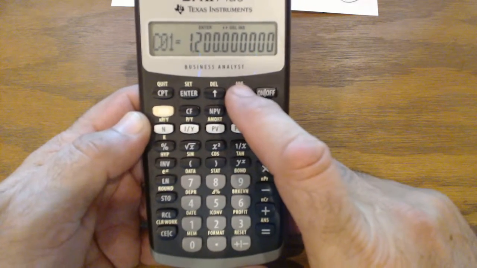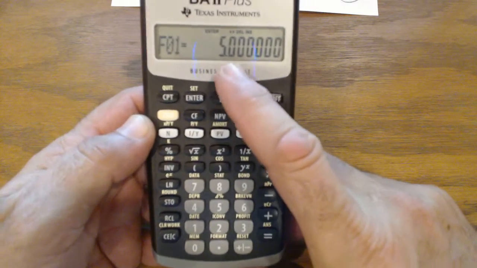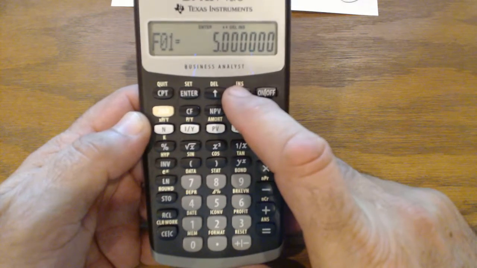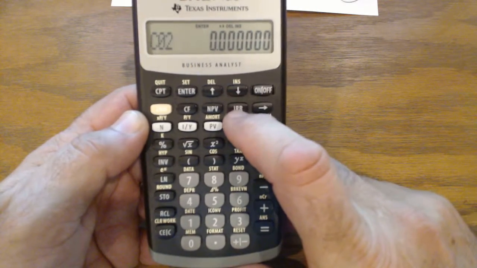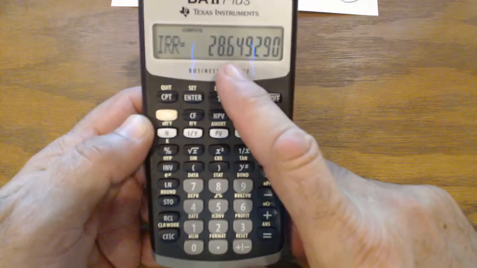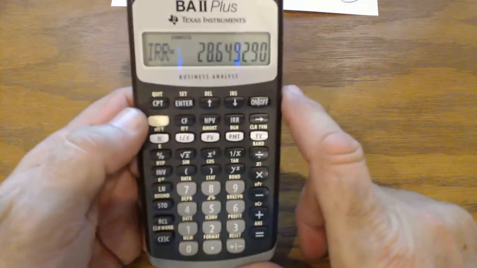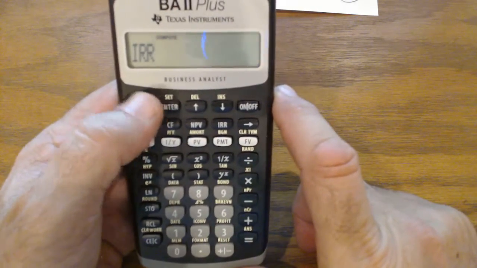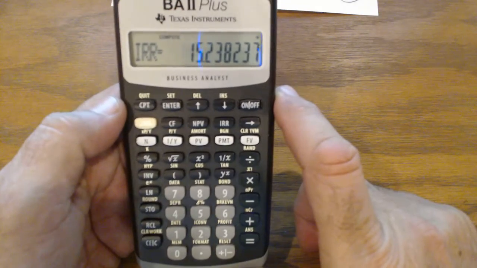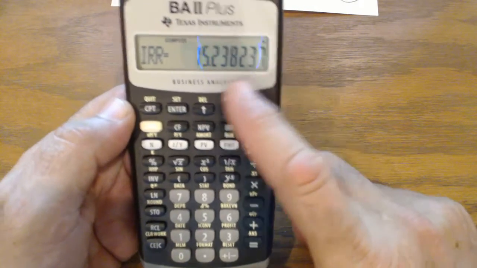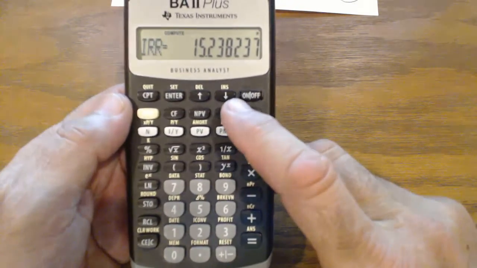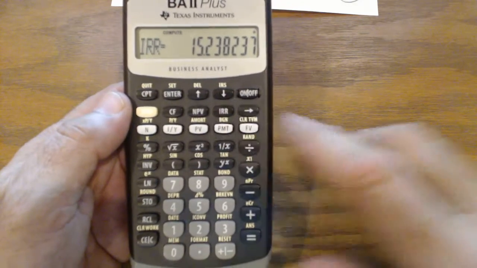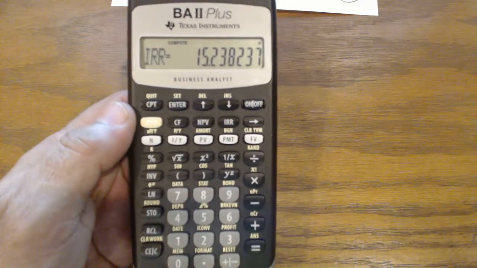Your cash flow is $1,200 for 5 periods of time. Arrow down. Hit IRR. It's still got the old number on there. Remember, you got to hit compute before it does anything. And so if $4,000 is your initial investment, your IRR is 15.238. Okay? So that is problem number 2.